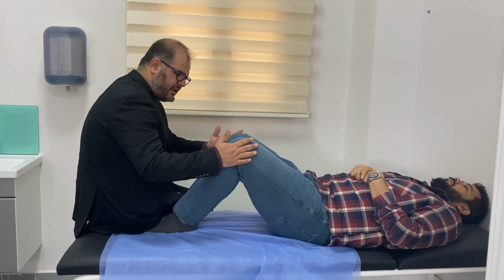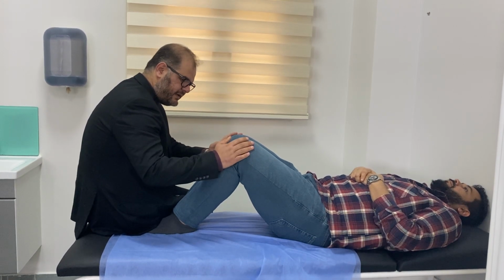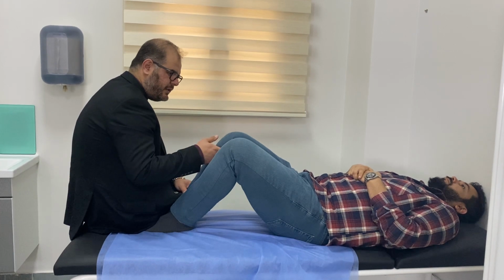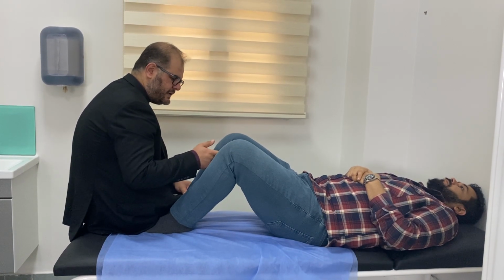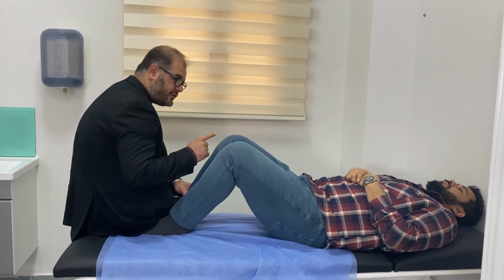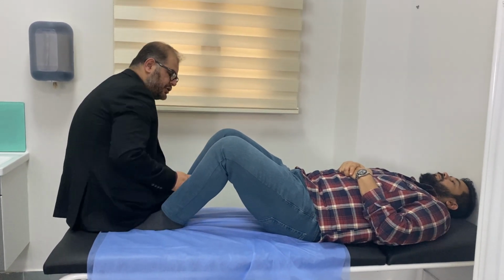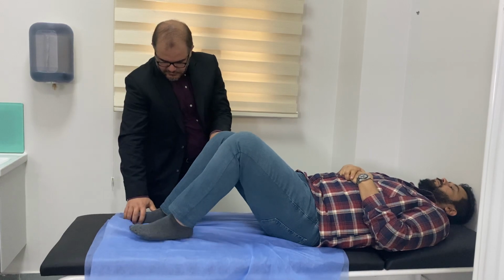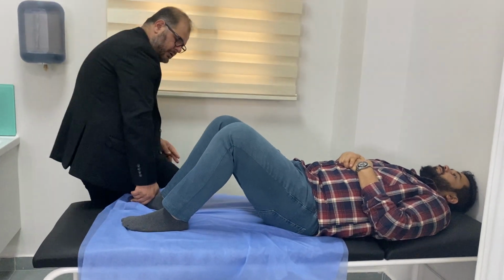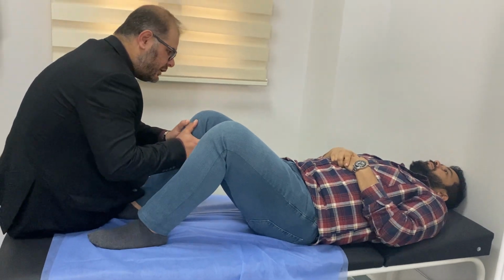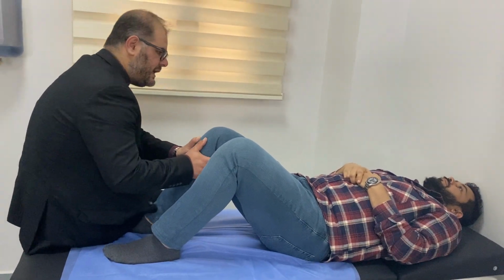Since the patient is keeping the knees flexed, now you can also examine for the posterolateral and the posteromedial instability. For these, it's not like the meniscus, it's ipsilateral. For the posterolateral instability, I have to do a foot external rotation and a posterolateral drawer, which is negative.